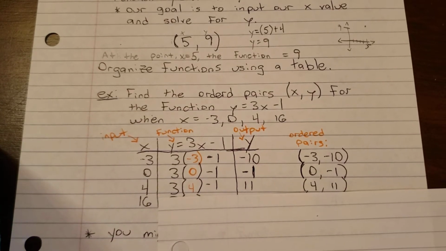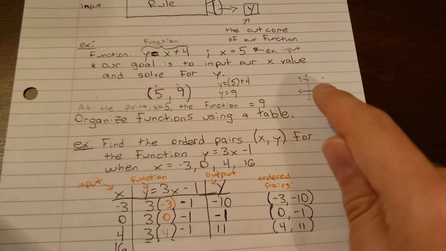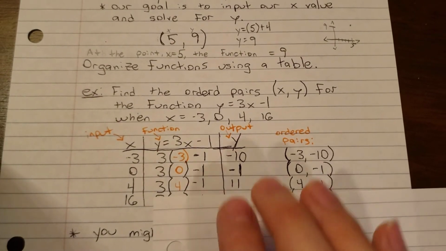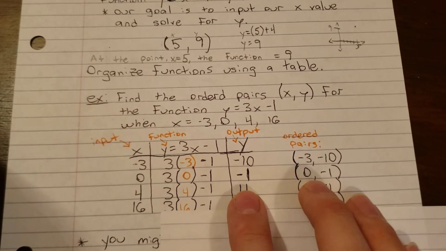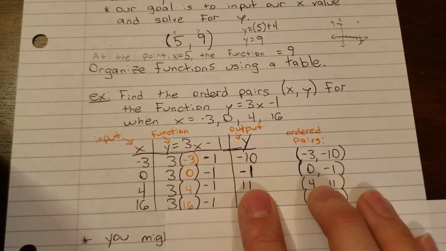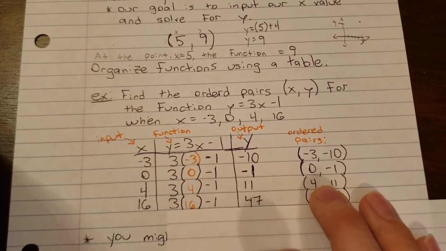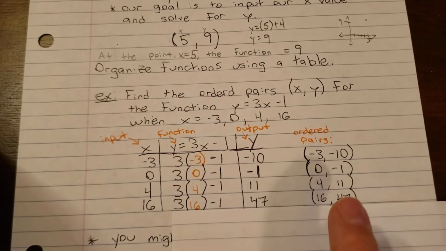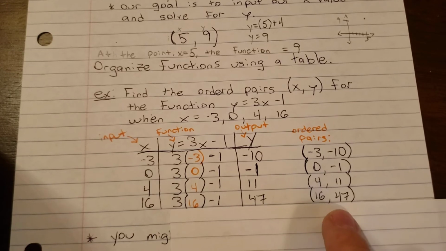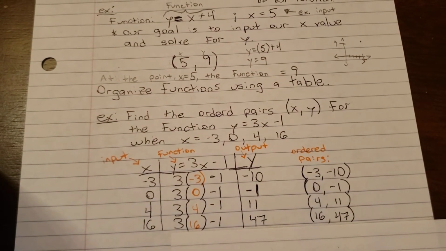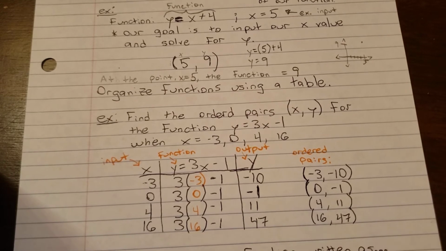Now 16 you don't normally see, right? Because normally we don't draw our graphs that big, but this is just an example to show you. So I plug it in. 3 times 16 is 48, minus 1 is 47. So if I drew my graph this big, then I would have this point way up there. Okay.